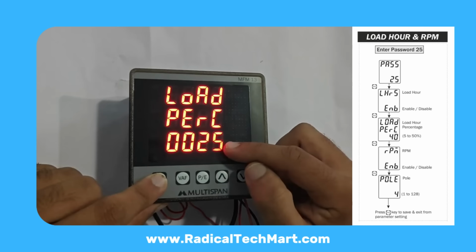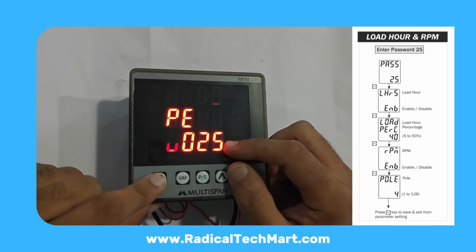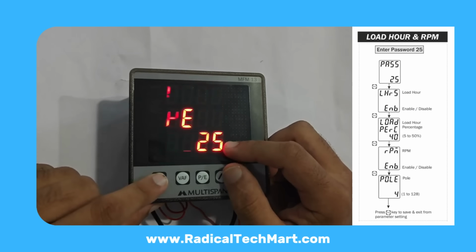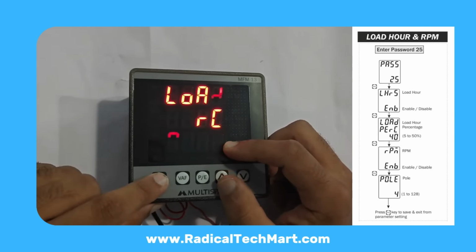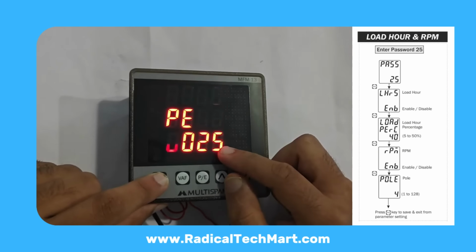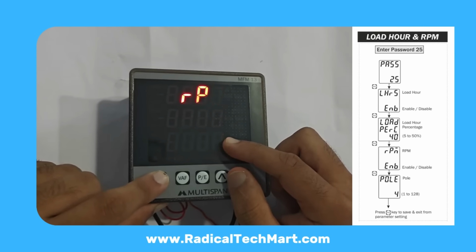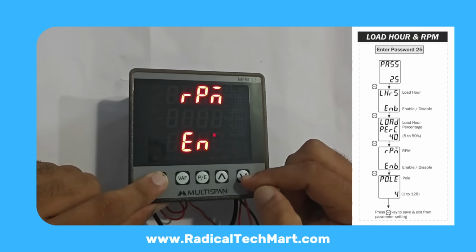Load percentage threshold. Here the load percentage is displayed, default 25%. Example. If your CT primary is 100 amperes and you set 25%, whenever the current goes above 25 ampere, the meter will count load hours. Below that, it counts no load hours.